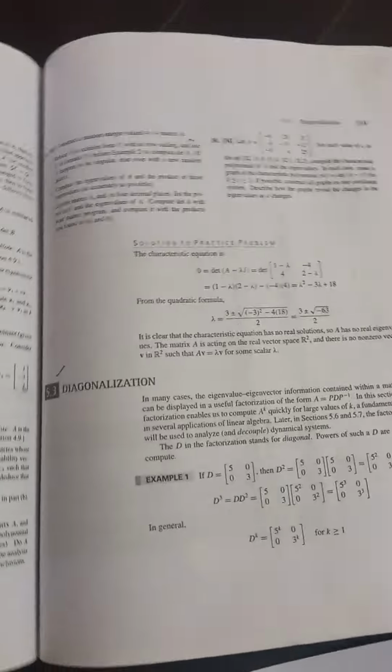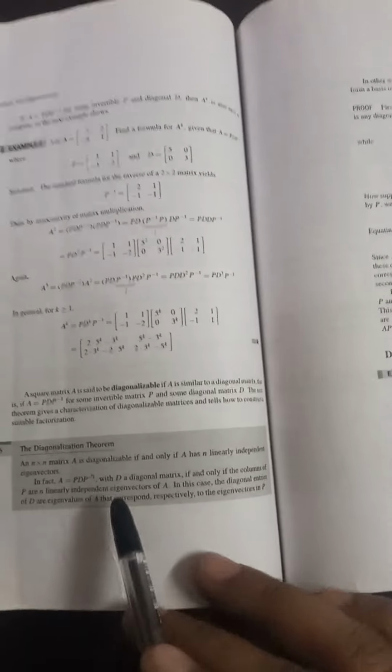Good evening, students. Now, once again, revision part, Unit 5, Diagonalization. Right, this is your syllabus. Diagonalization. Next, one problem based on that one. Diagonalization theorem is important. It's theory based on this definition only.